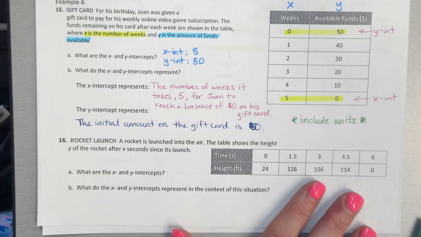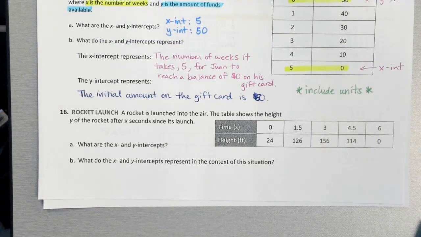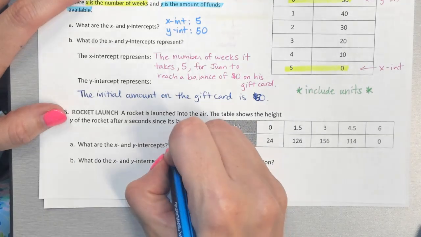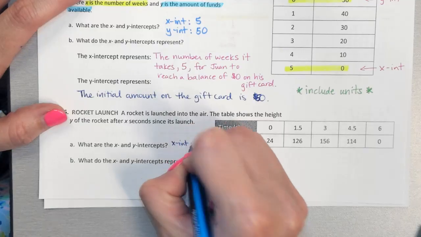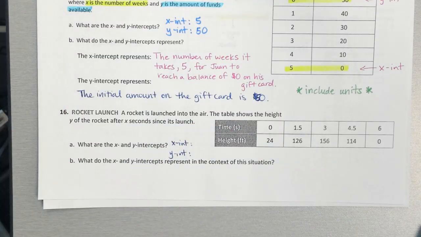All right, so for 16, a rocket is launched into the air. The table shows the height y of the rocket after x seconds since it's launched. So I want you to go ahead and just write down what the x-intercept and the y-intercept are. And then I want you to start thinking about how you would word your explanation for the representation of each of those.